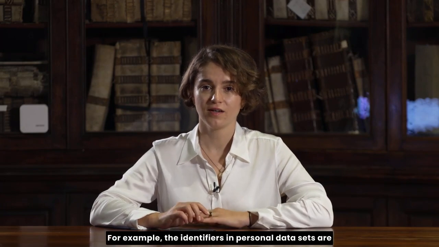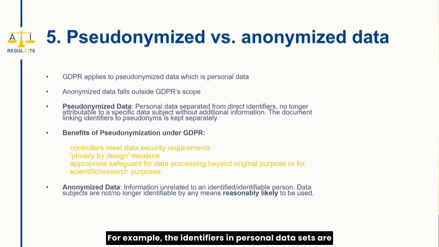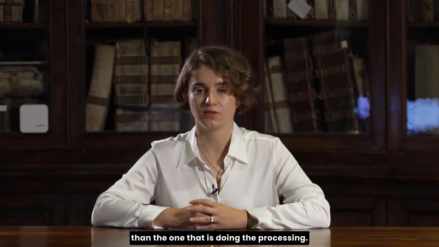For example, the identifiers in personal data sets are replaced with pseudonyms, and the document linking the pseudonyms with the identifiers is kept under the authority and supervision of a different department of a company than the one that is doing the processing.